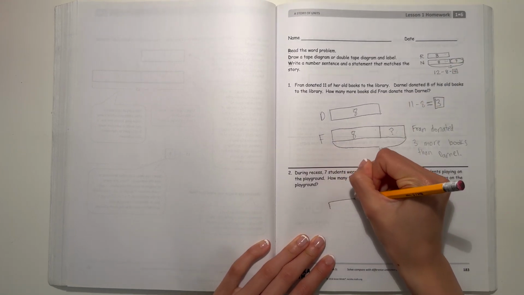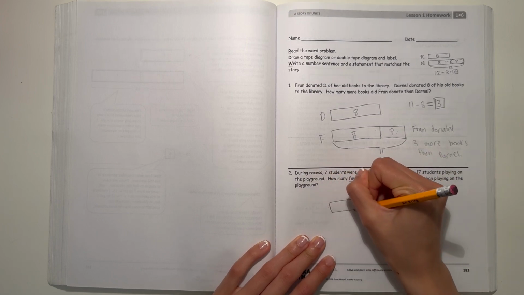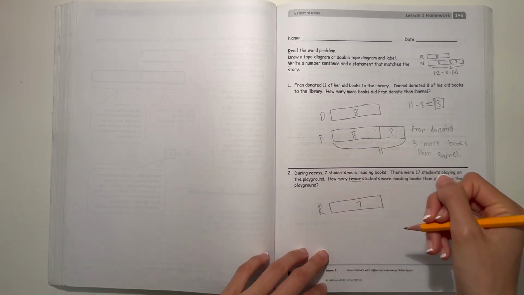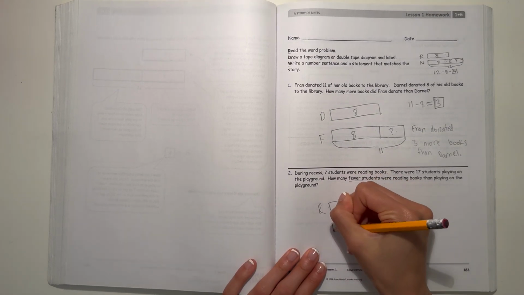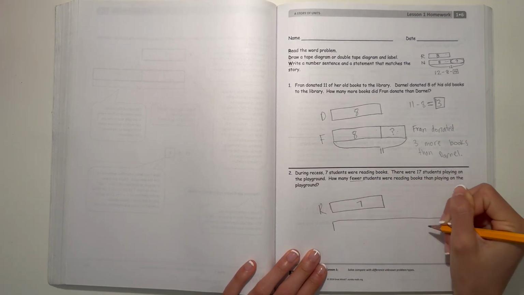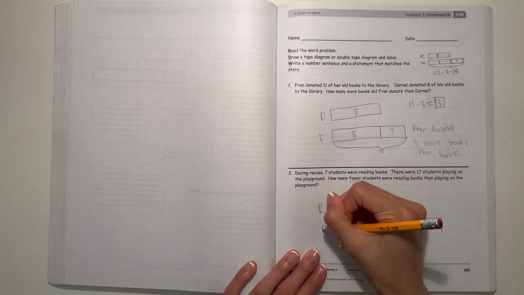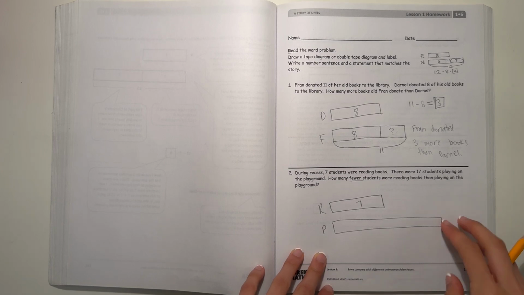So we know that there were less students reading books, so let's first draw that. Let's write 7. We can write R for reading books. And then we know there's 17 on the playground. Let's draw that, and let's write P for playground since they're playing on the playground. So we know that this much is 7.